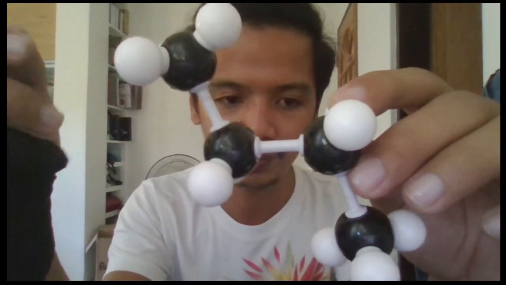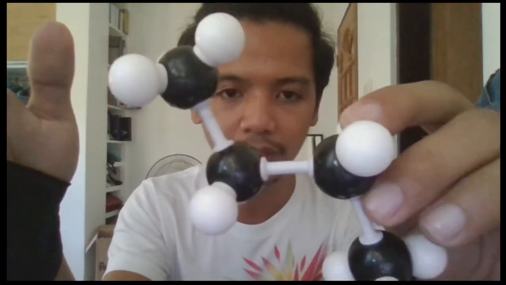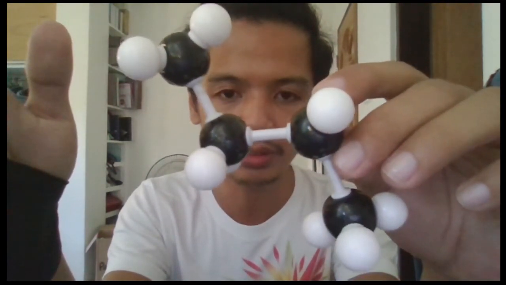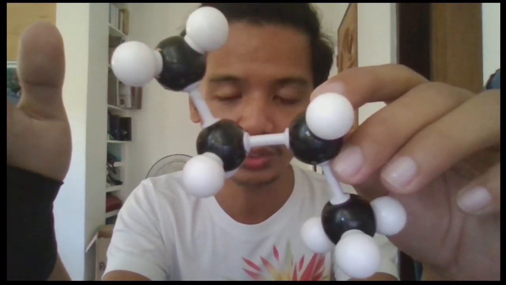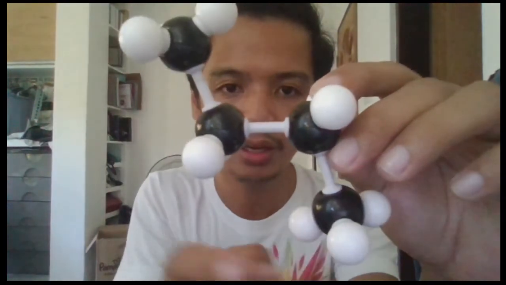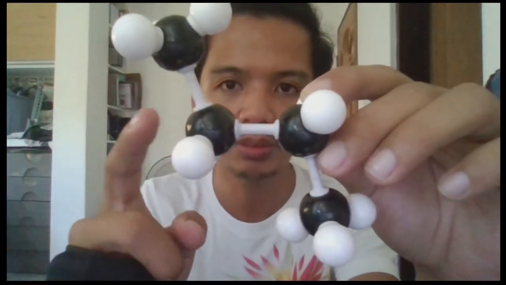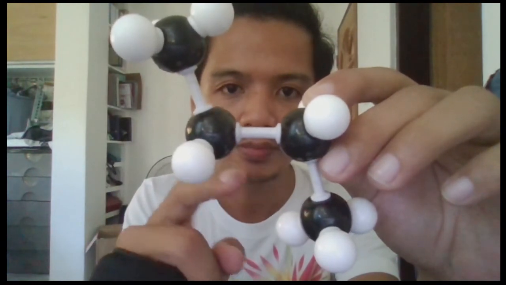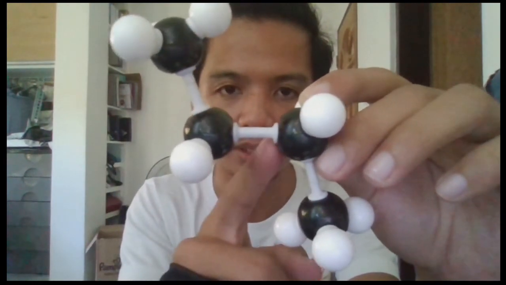Originally, or what usually happens, if we have this butane, its position is staggered. What does staggered mean? The two are separated, or offset, apart from this bond.